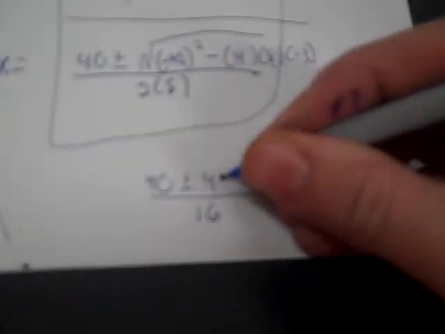So I square root 1696, and that's 41.18. Okay, so 40 plus 41.18 equals, divided by 16, and that's 5.07. That'll be a good answer, it's positive. And then 40 minus 41.18, negative 1.18, divided by 16 is negative 0.07. Okay, ditch the negative and go with the positive. A little over 5 seconds.